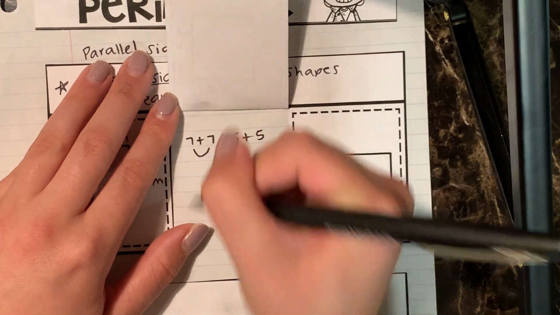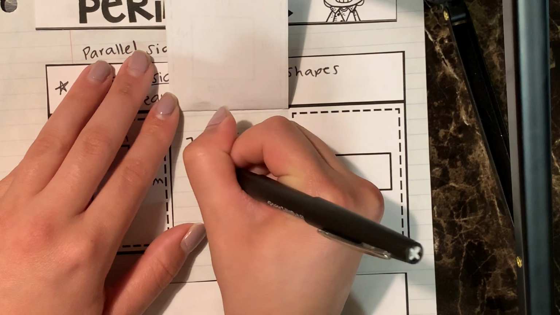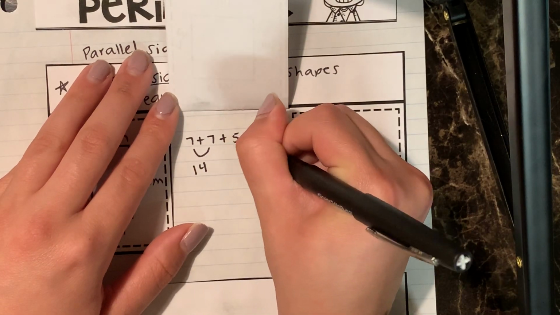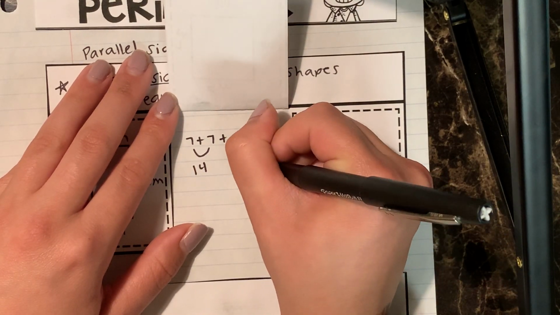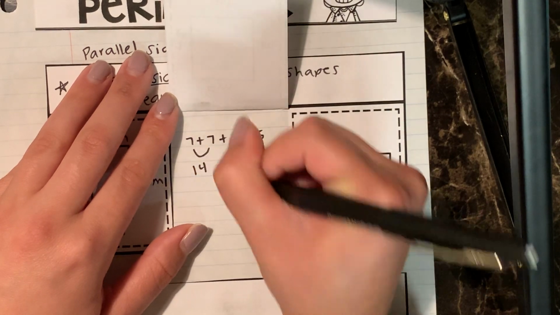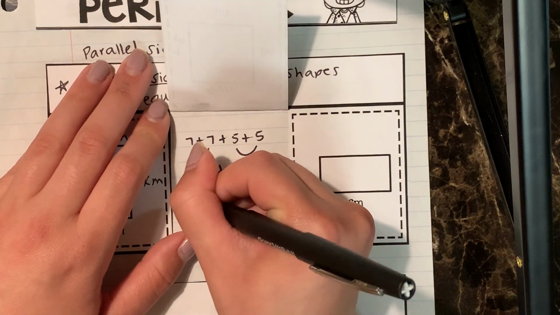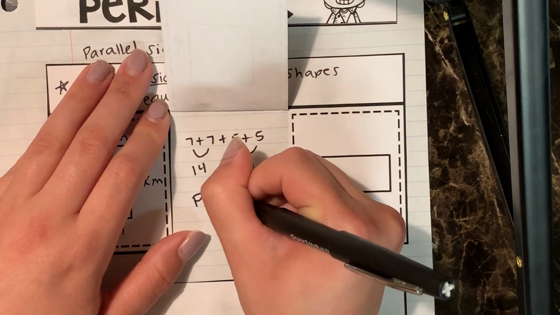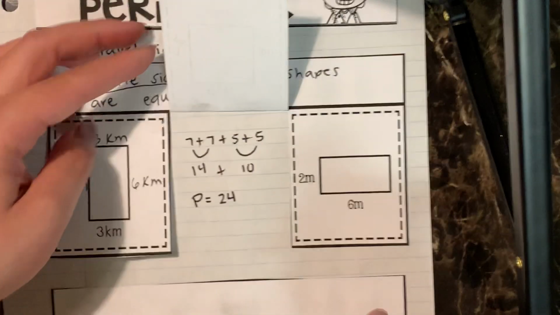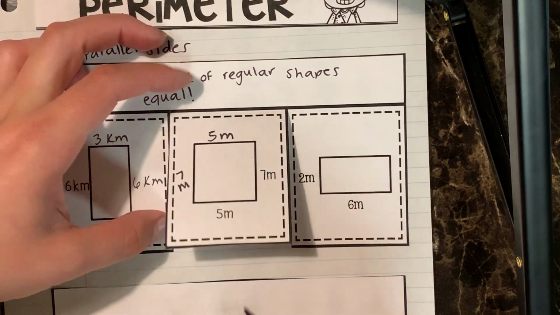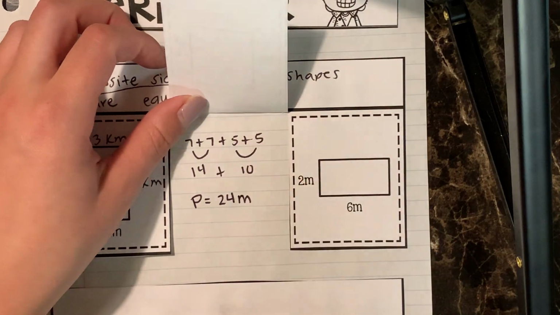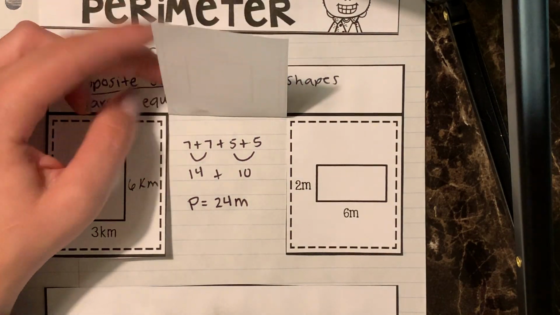So I'm going to do 7 plus 7, which we know is 14. And I'm going to do 5 plus 5, which we know is 10. And then add them together. And 14 plus 10 means that the perimeter equals 24. And then I'm going to go to the front and check my label. 24 meters. Okay?